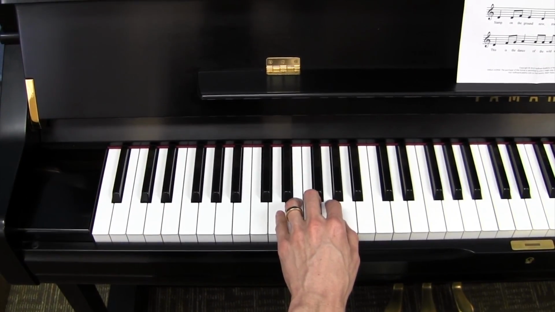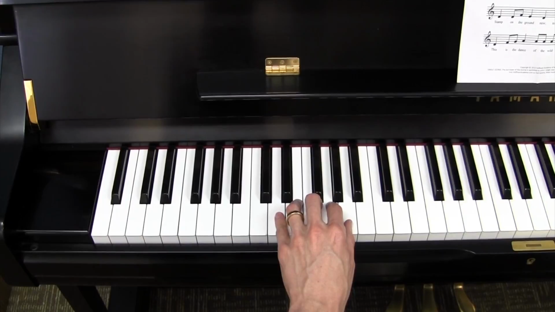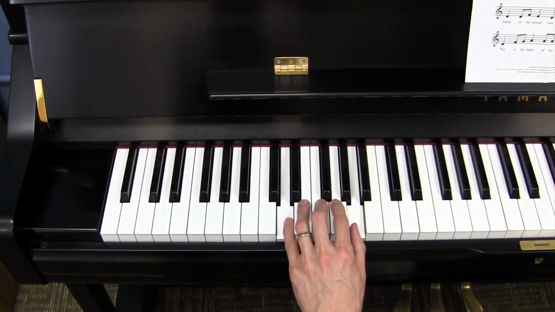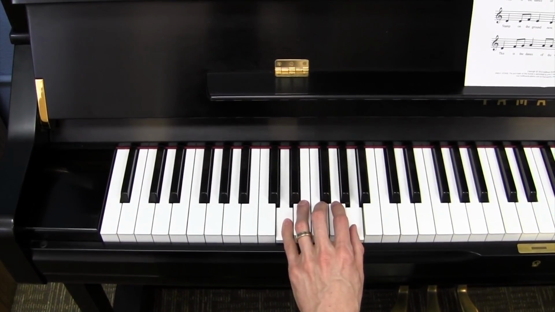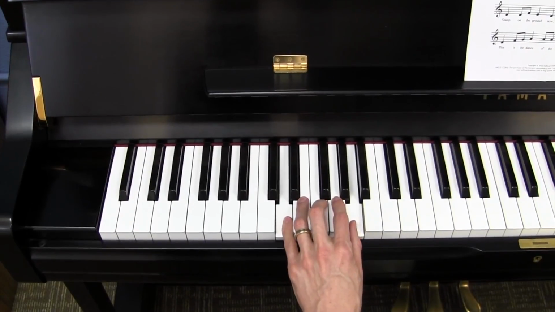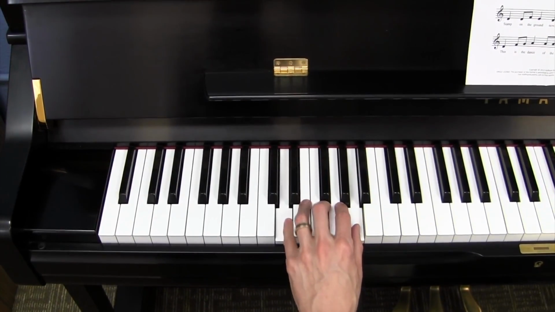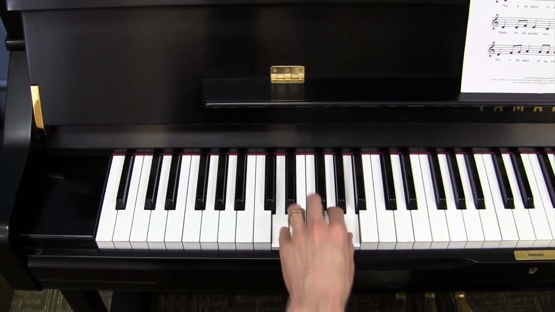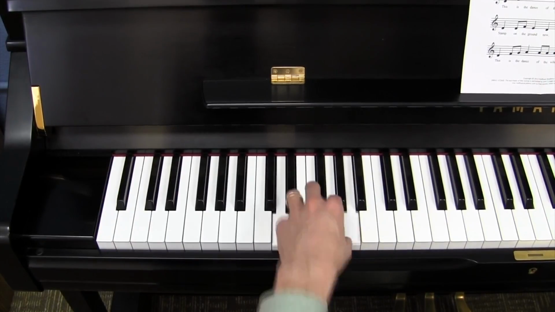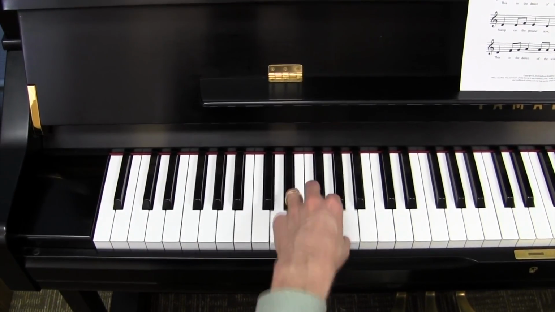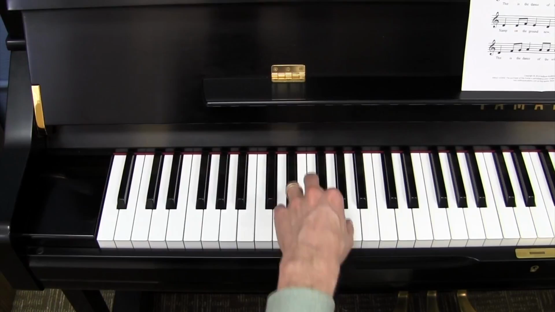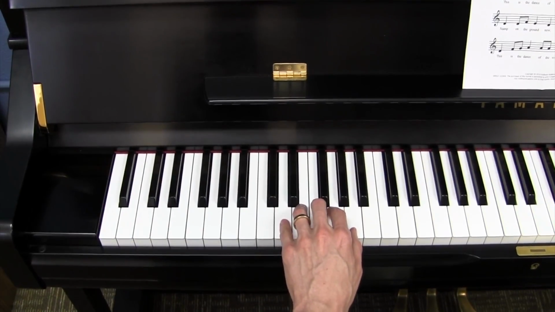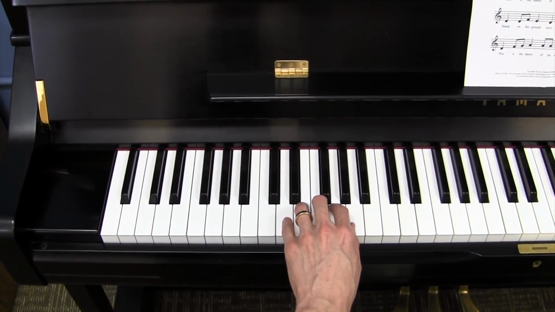Try to sing along with me as we play. Ready, go. This is the dance of the wild and running horses. Stop. Now, when we get to stamp on the ground now, we're not going to play chords.